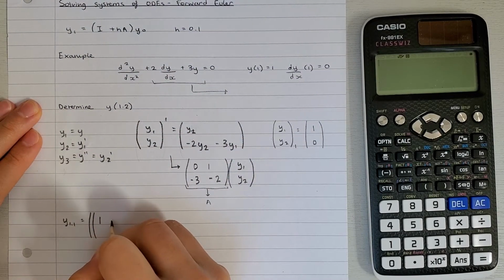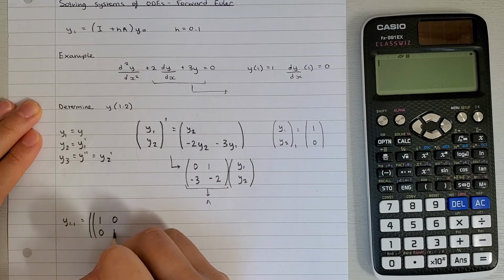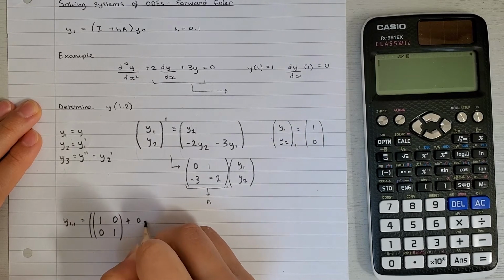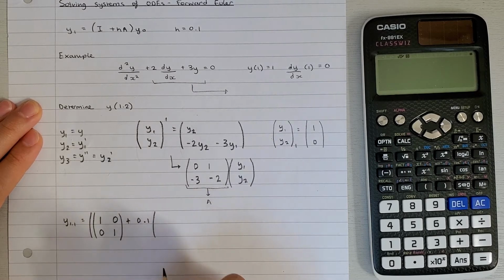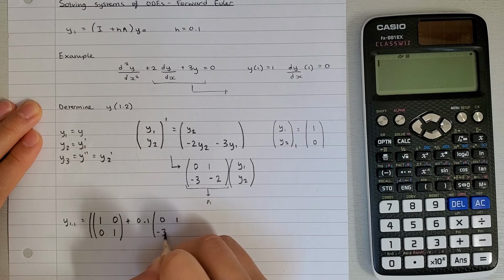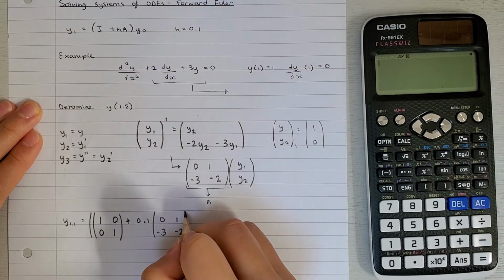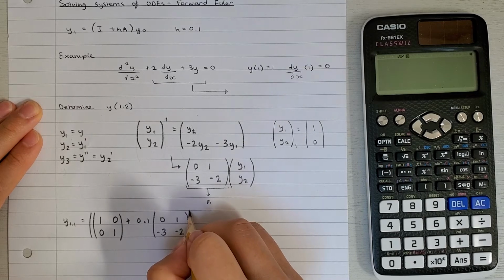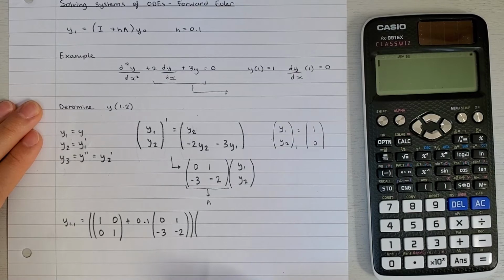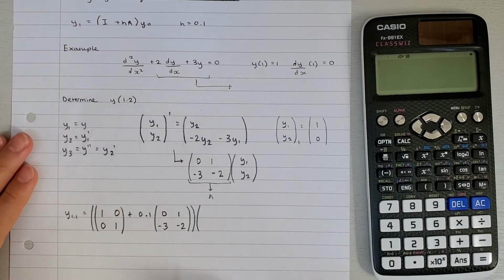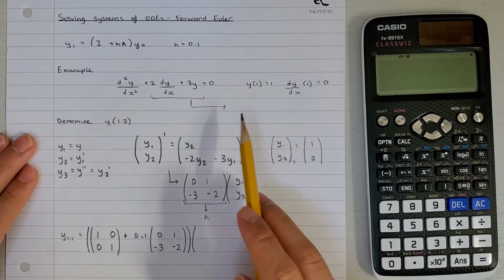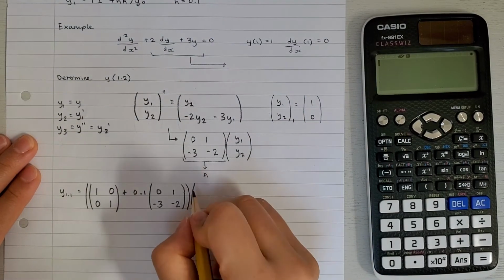The identity matrix is 1, 0, 0, 1, and then that is plus the step size, 0.1, multiplied by A, which is 0, 1, minus 3, minus 2. Then we'll close that bracket, and that's multiplied by the initial conditions. The initial conditions are 1 and 0. We identified that here and they were given in the equation. So 1 and 0.